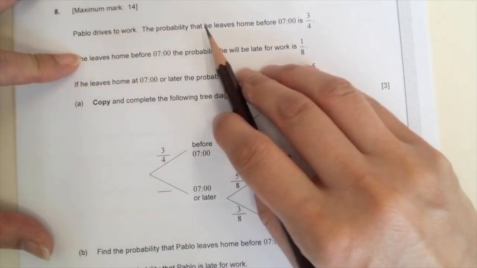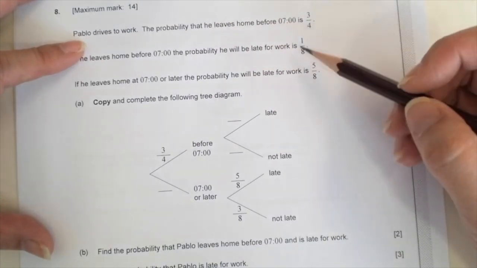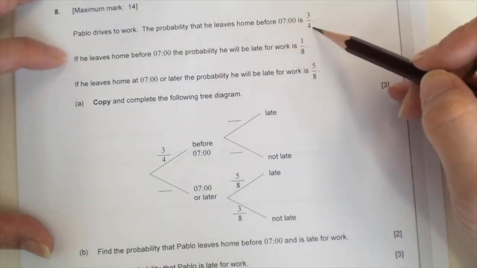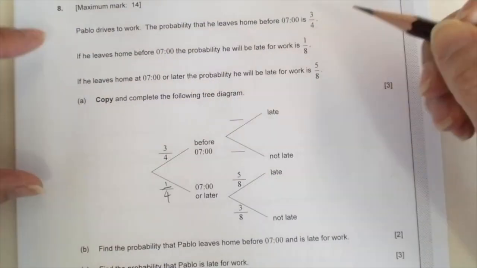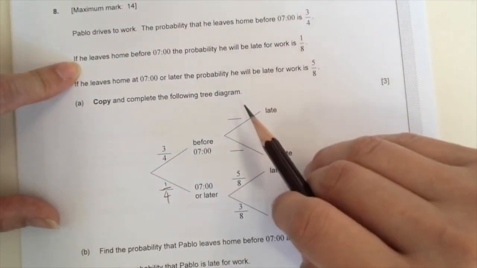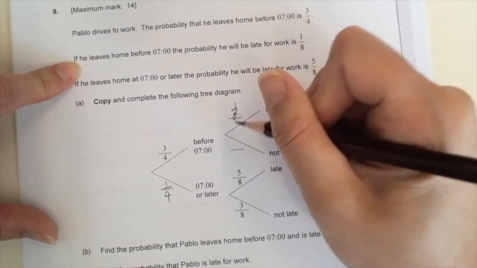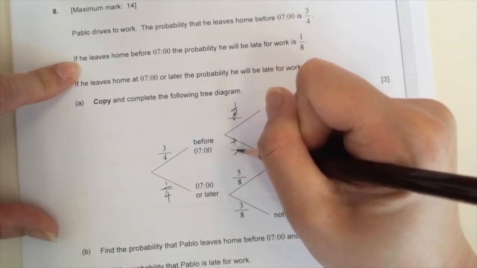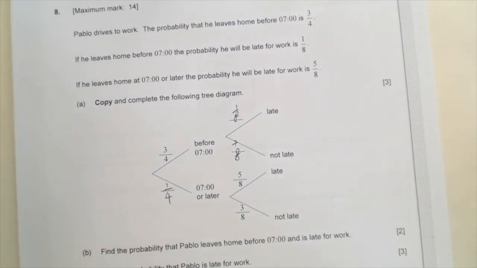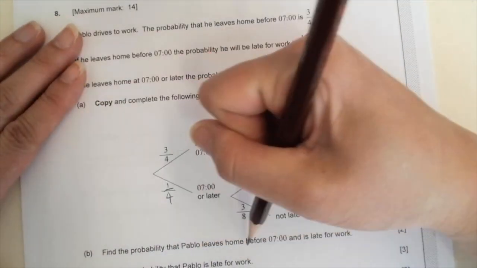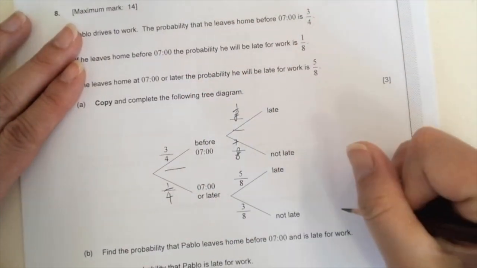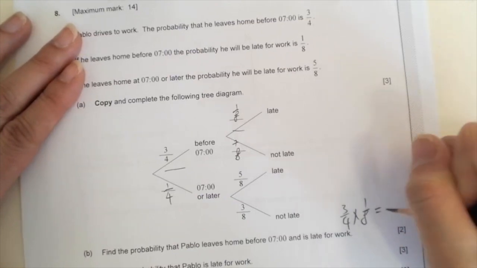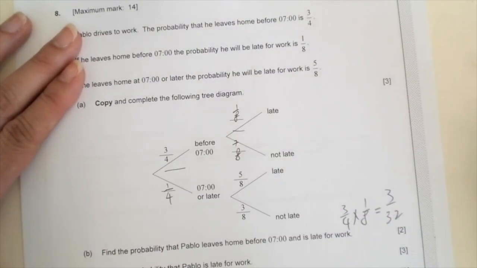So first of all, this guy comes to school before, leaves home before 7:00. Not leaving later than that is 1/4. And then he leaves home before and late is 1/8. And not late should be a complementary event and so on. So we got the 3 points, nice and easy. And then moving on, we have to find the probability before and is late for work. So it's before and late. So we have 3/4 times 1/8 gives us 3/32, basic fraction.